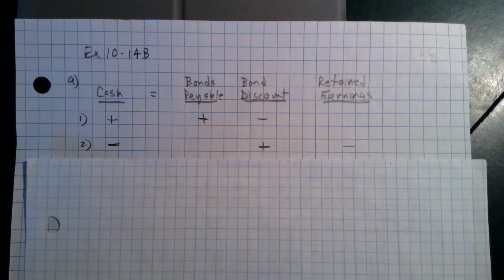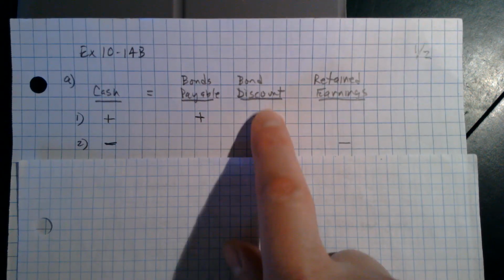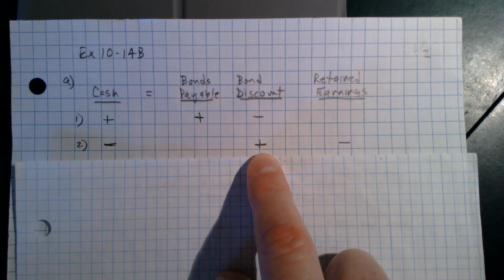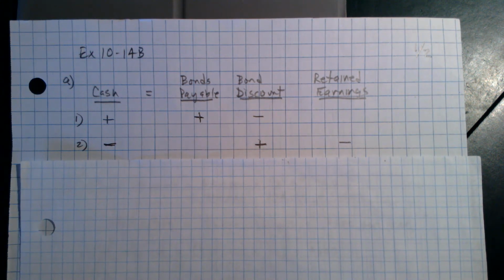Then when we make our interest payments, cash leaves our business, so cash goes down. We reduce that bond discount account because it's a negative balance. We decrease it with a positive number, and then we record our interest expense. And we'll do that each year for the whole period of the bond.